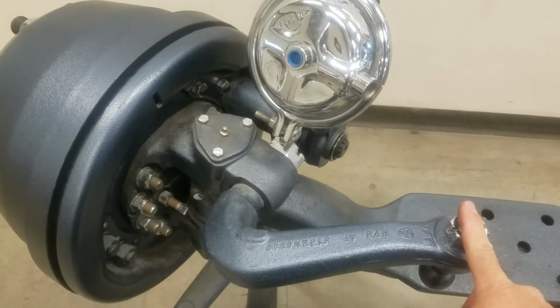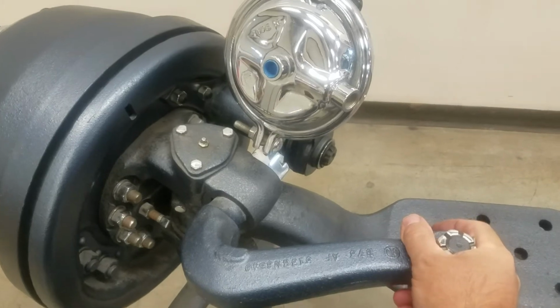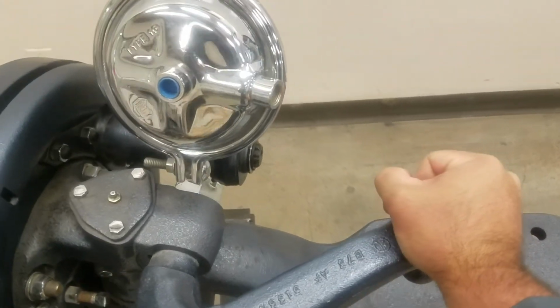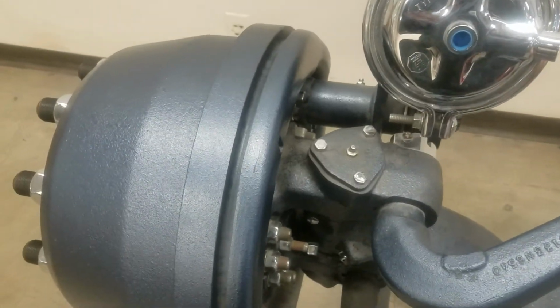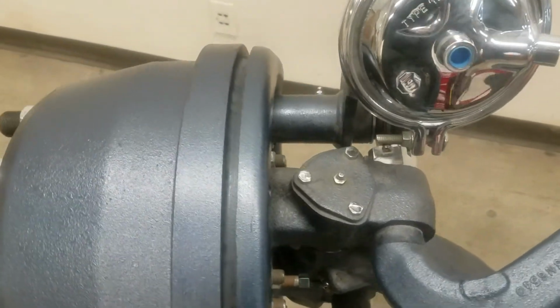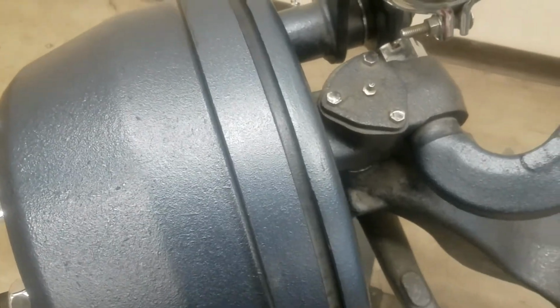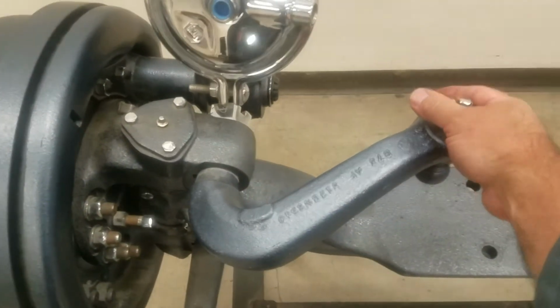Linear motion, pulling it this way, all right? I've got that linear motion, pushing it this way, pulling it this way. I'm coming back to straight ahead, all right? More motion, and I'm making a left turn, right? So we're using that linear motion here at the steer axle.